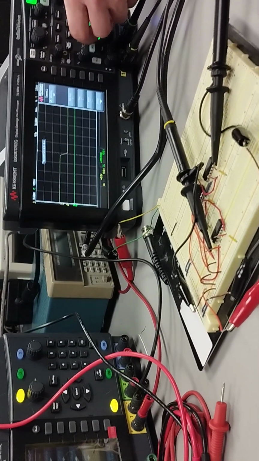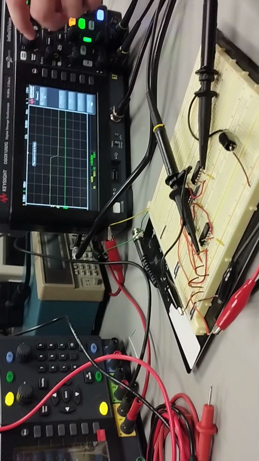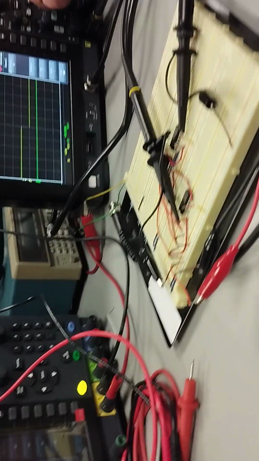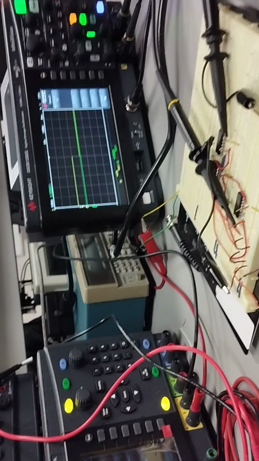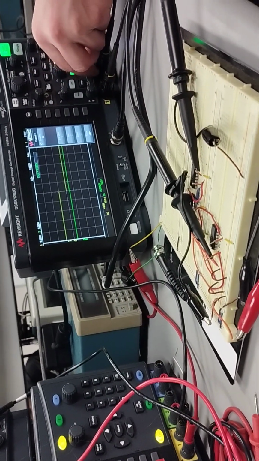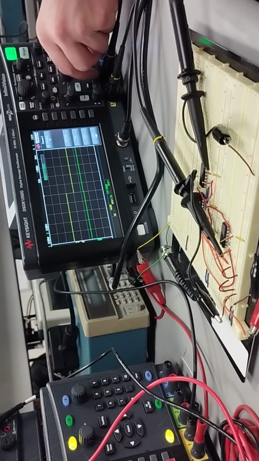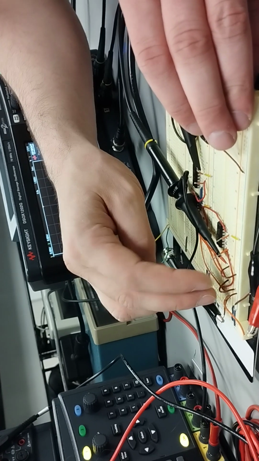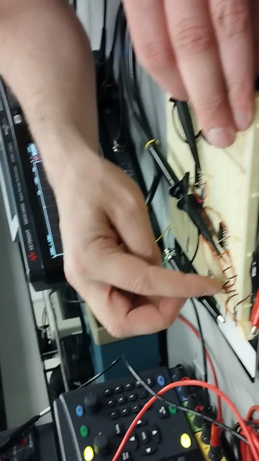I guess it'd be useful to show. It might be useful to show. So the other two, so this is A, and then B and C I just have tied with wires.